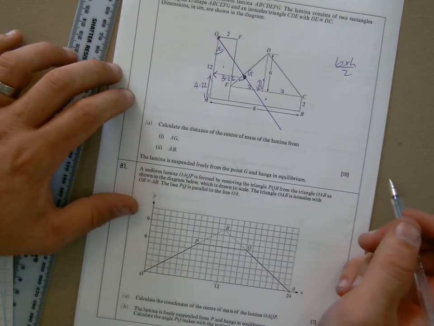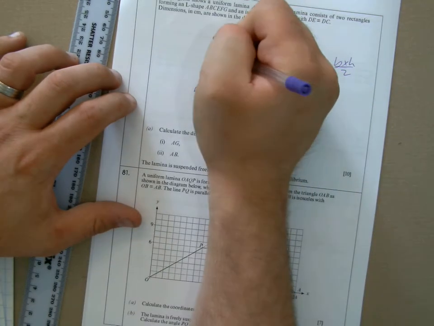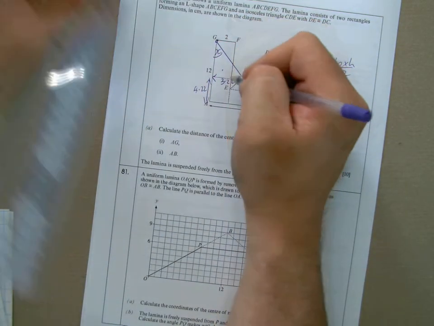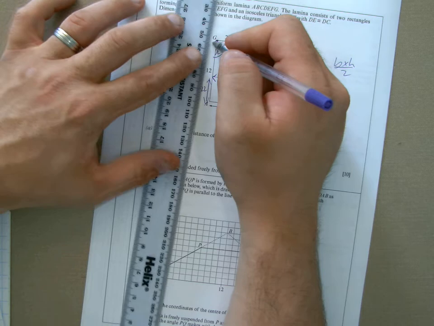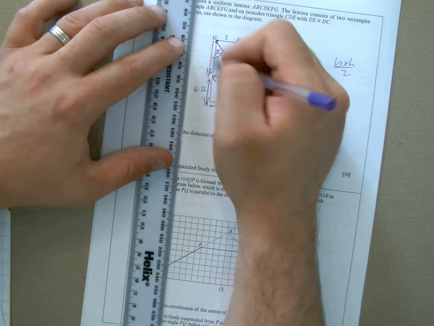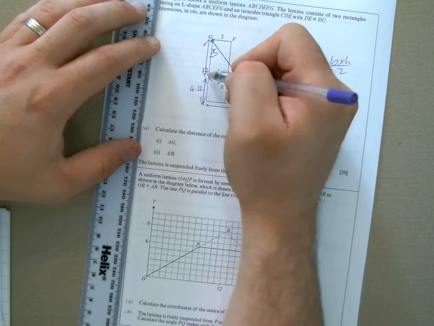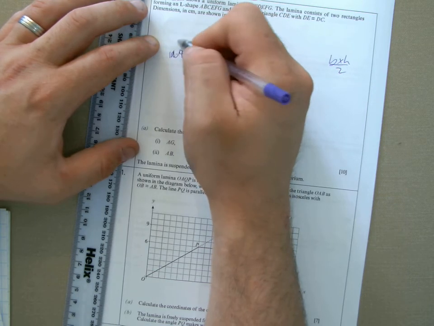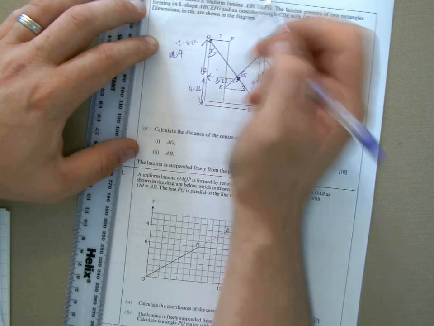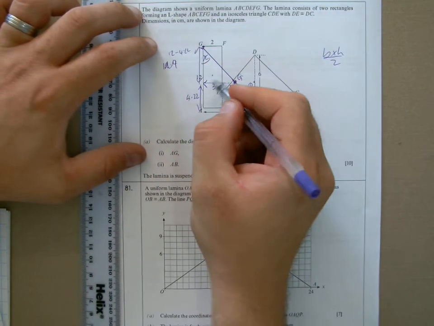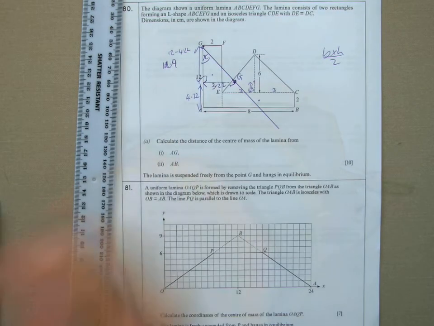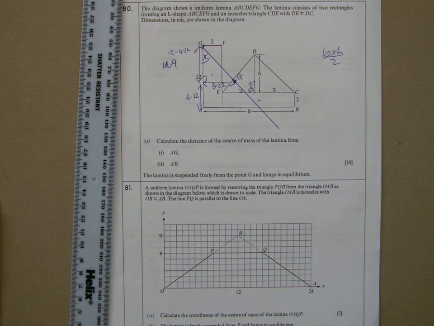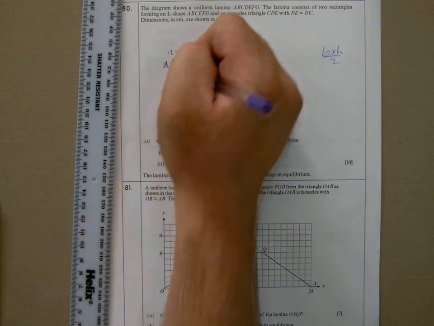So if we have the angle x there, we've got that side. We just need to work out this side here, which would be 12 take away 4.22. And then I've got myself a right angle triangle. So 12 take away 4.22 is 7.78.